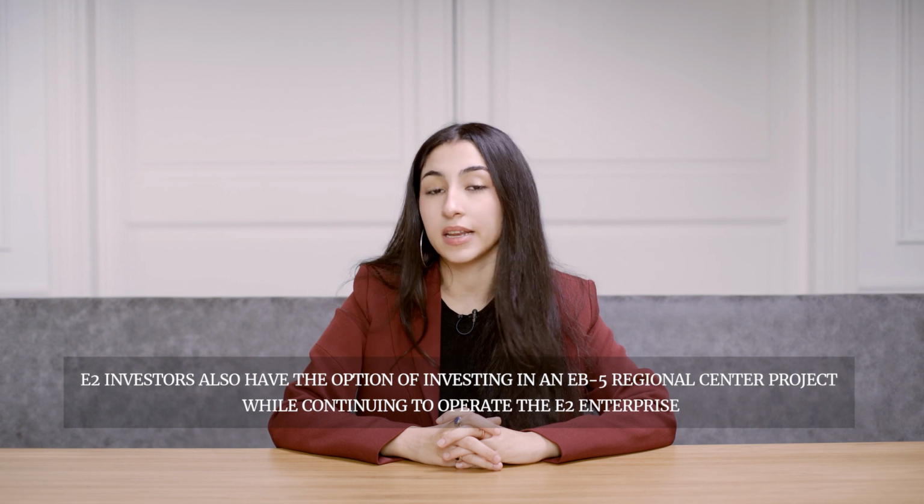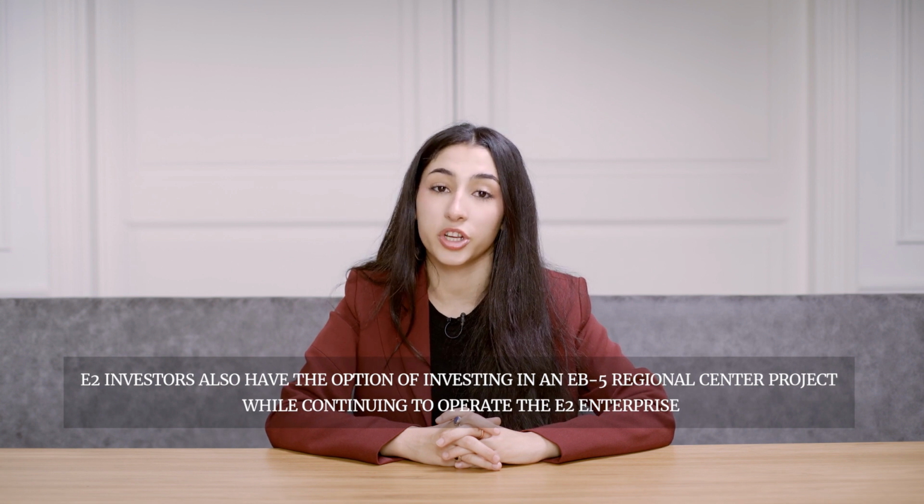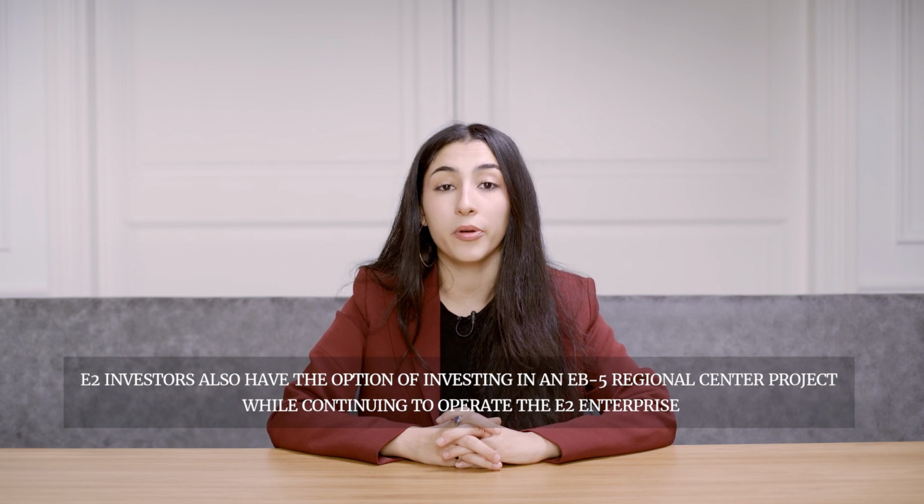E2 investors also have the option of investing in an EB-5 regional center project while continuing to operate the E2 enterprise. A regional center project is typically structured as a limited partnership with investors serving as limited partners. Moreover, these projects generally pool investment capital from many investors, making it much easier to fulfill the job creation requirement.